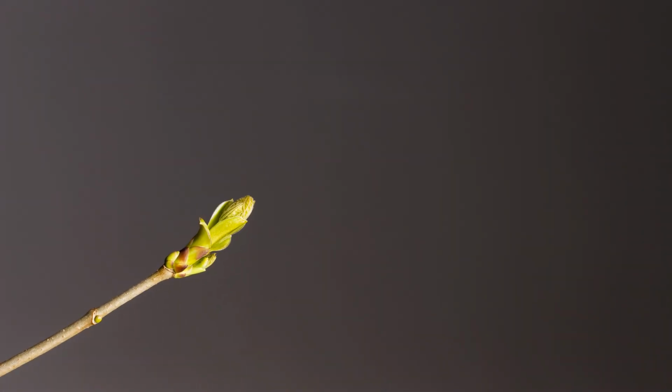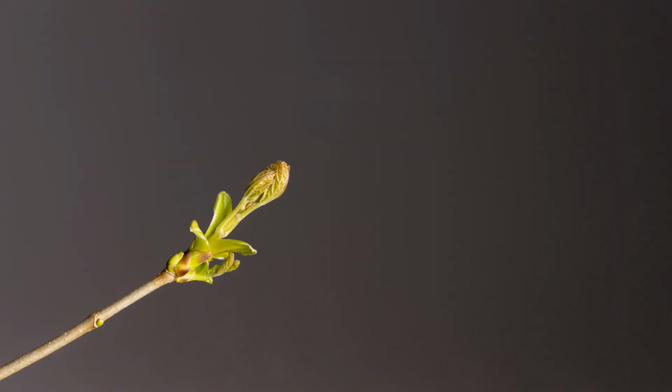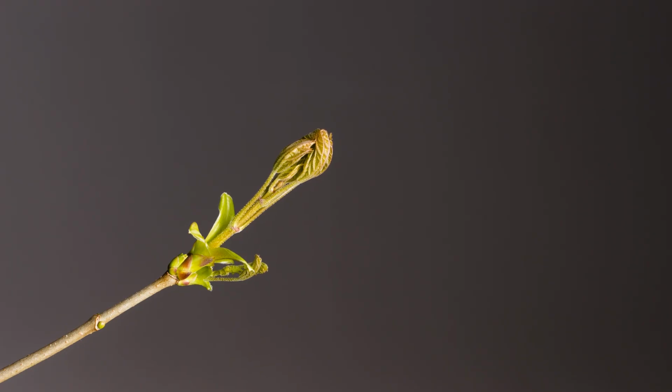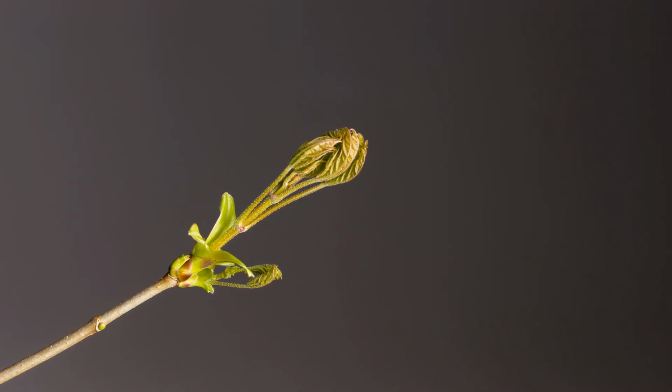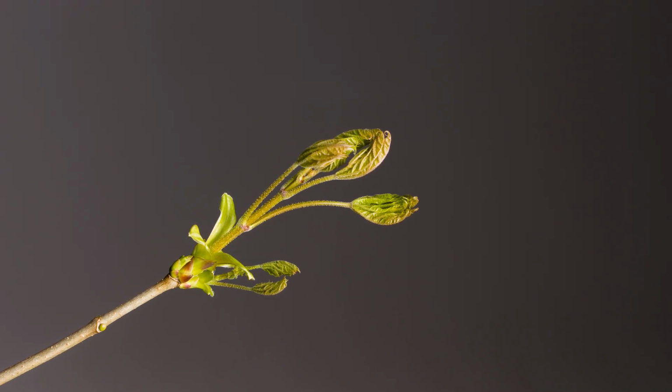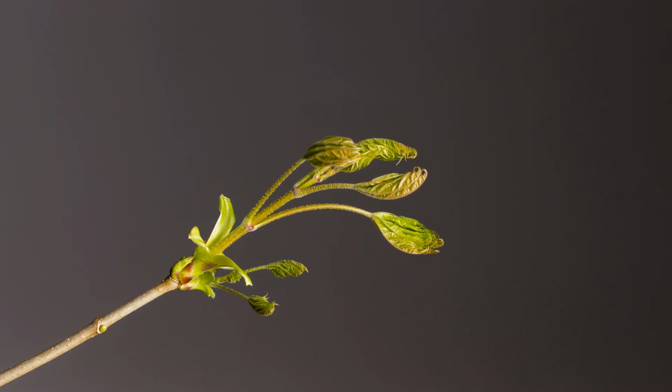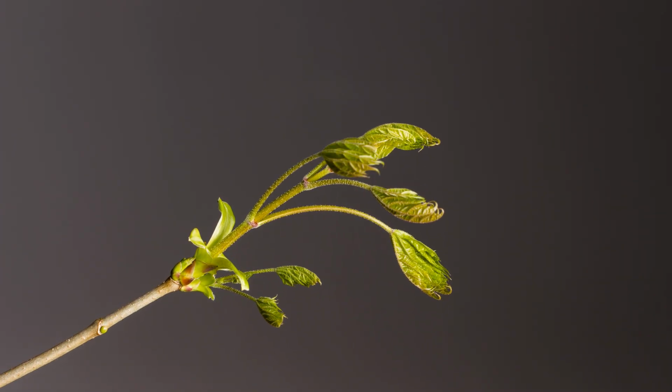Bud pinching is related to this in that you are literally pinching out the new growth on the very edge of the tree, that is at the end of the branch. This not only controls shape, but also encourages more vigorous growth further back or in other parts of the tree.